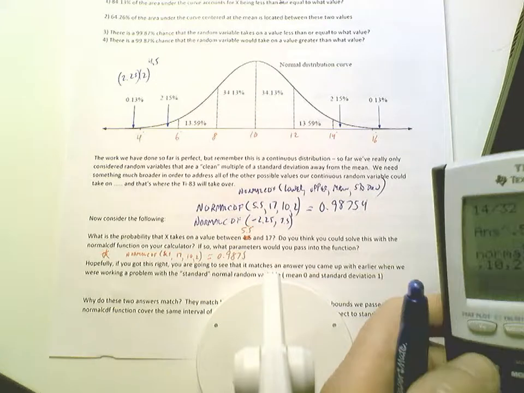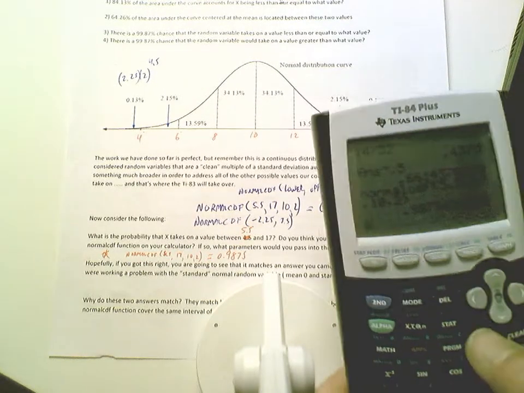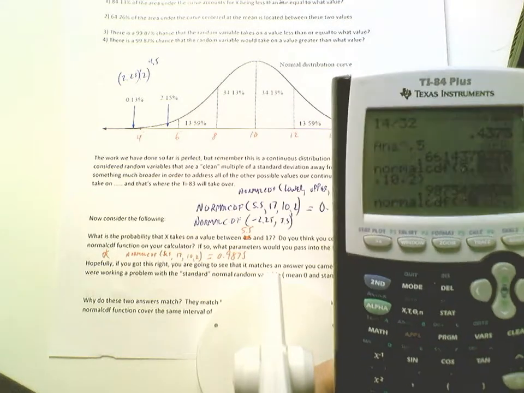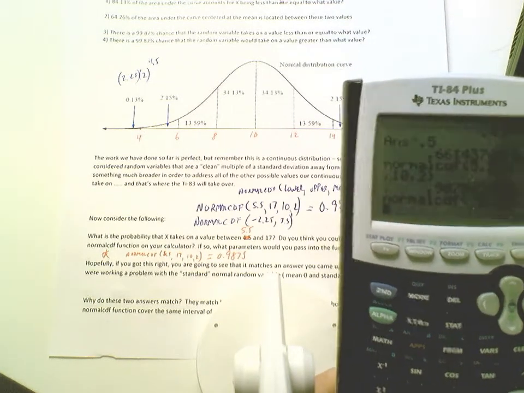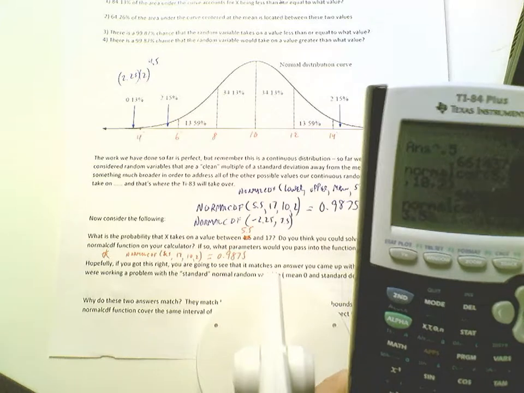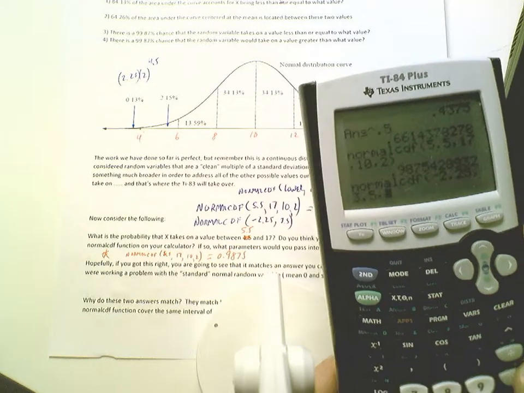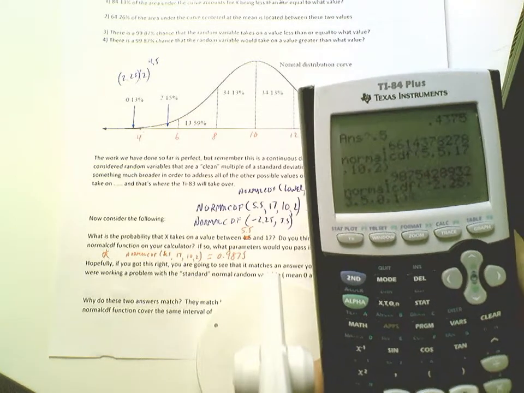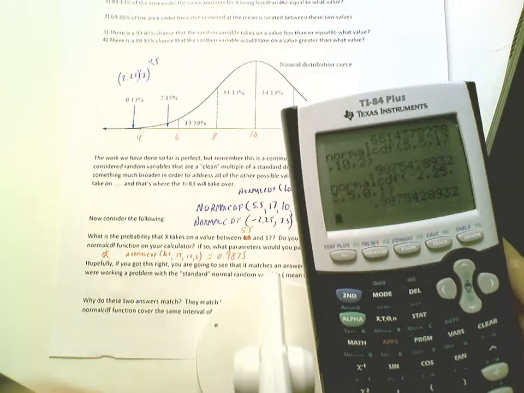So here we go. Second, calc distribution, normal CDF, negative 2.25, comma, 3.5. And just for grins, I'll go ahead and put in my other two parameters, 0, comma, 1. Don't need to do it on the old calculators, but we'll do it. And what do you notice? The exact same answer comes out.